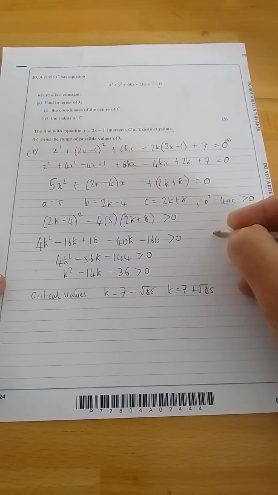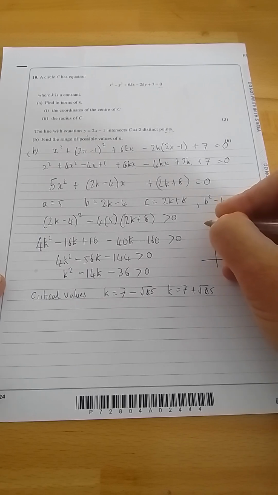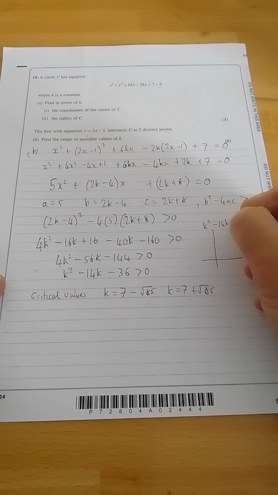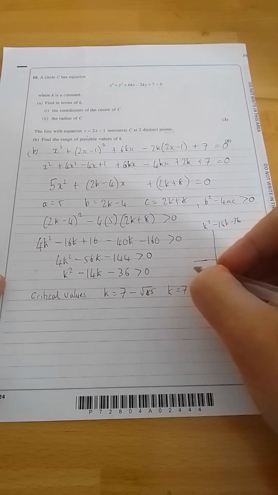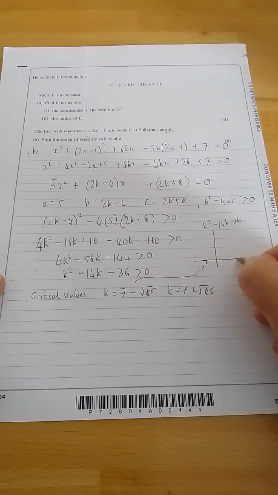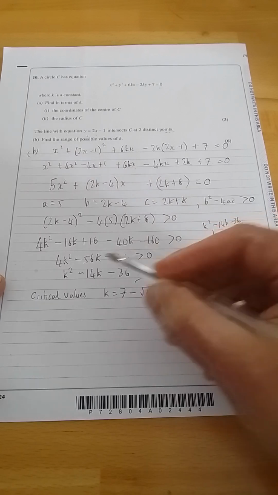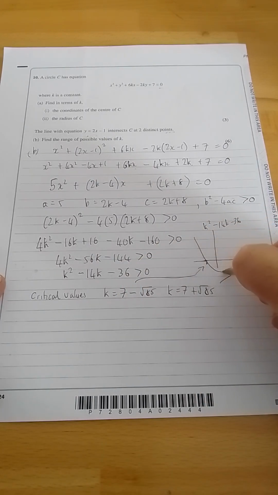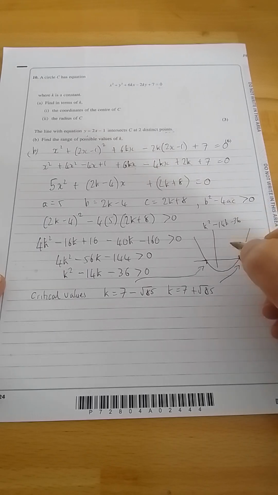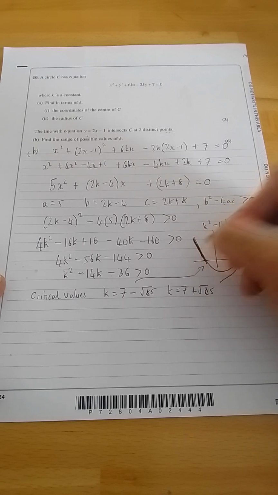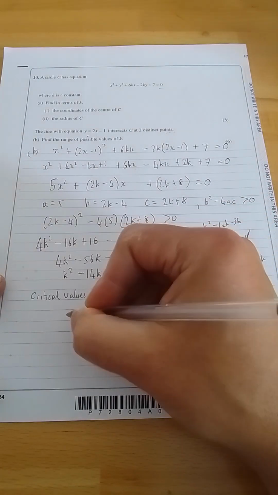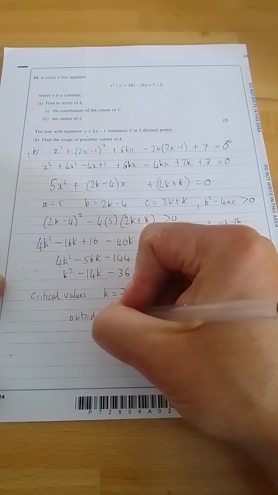Now if you imagine plotting the graph with y as k squared minus 14k minus 36, and the x-axis as k, you would find there are two roots, one at 7 minus root 85, which is a slightly negative root, and one at 7 plus root 85, which is a positive root. We also know this is a positive quadratic, so it has a U shape. What we're looking for is when the y value is greater than 0, so this part of the curve here and this part of the curve here, the outside region.